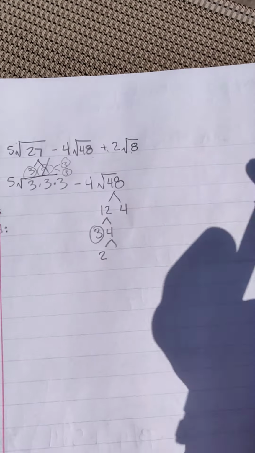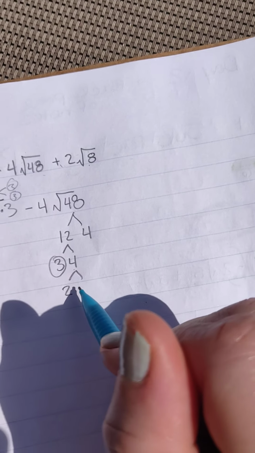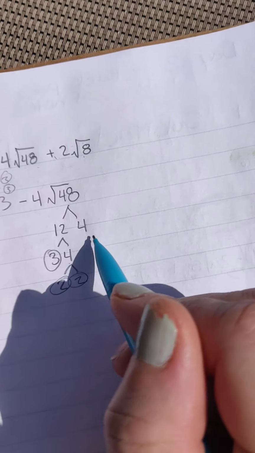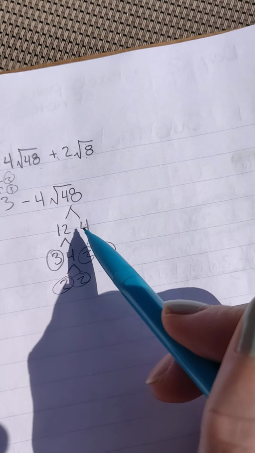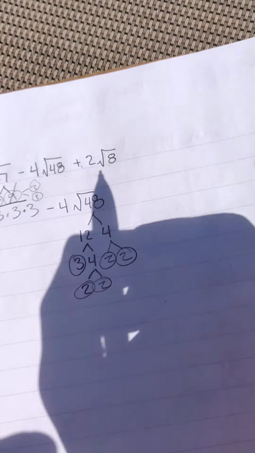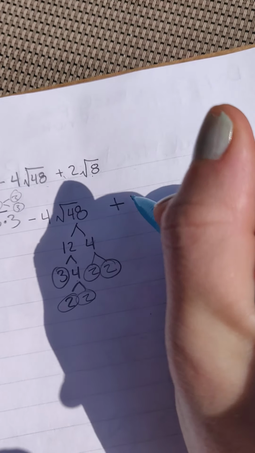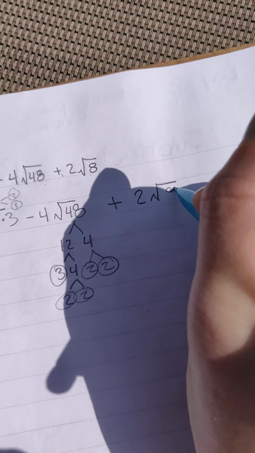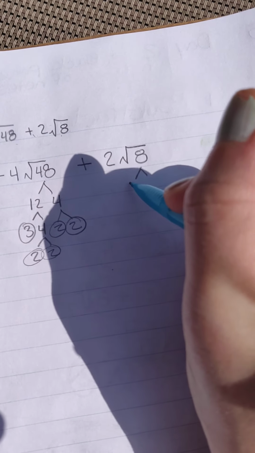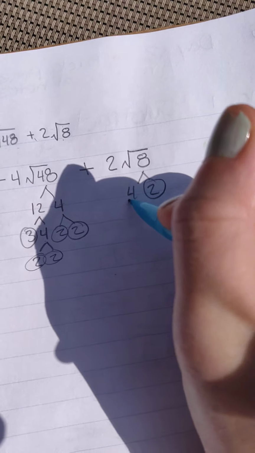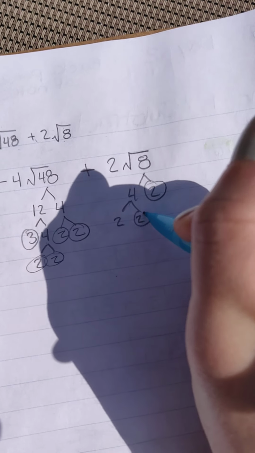Okay, so now 4 breaks up into 2 and 2. And 4 breaks up into 2 and 2. Or you could have just stopped with your 4's, take those 4's and bring them outside. You'll get the same thing. Then we have plus 2 root 8. 8 breaks up into 4 and 2. 4 breaks up into 2 and 2.